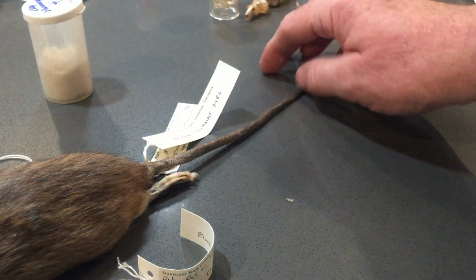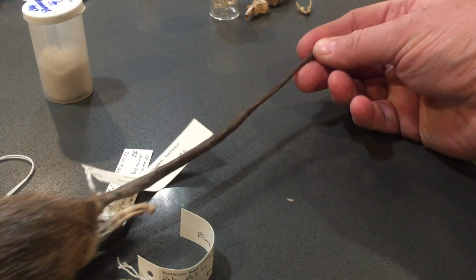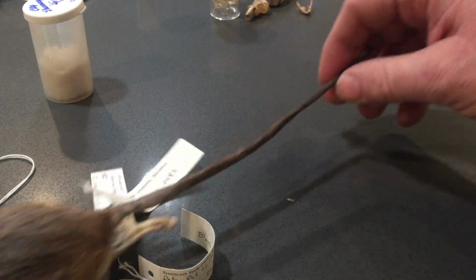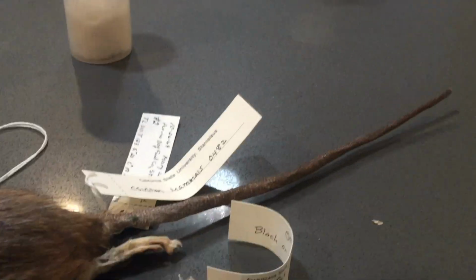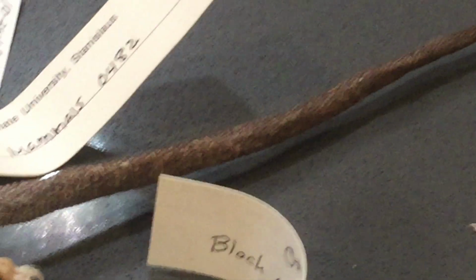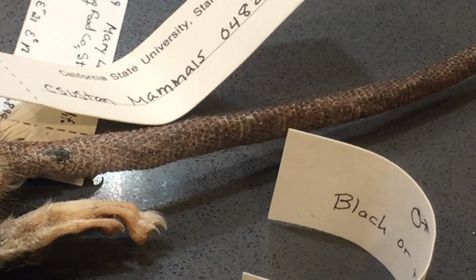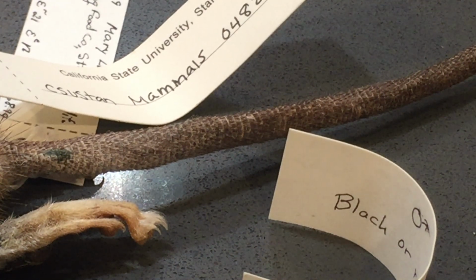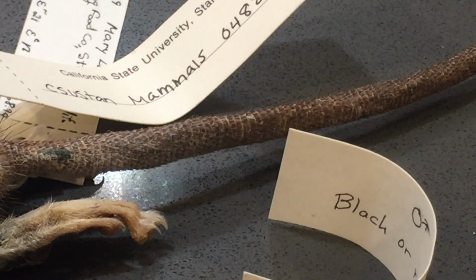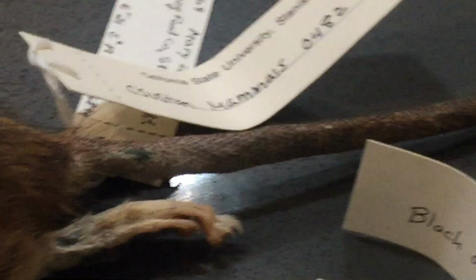Another very distinctive feature with these animals is their tail. They have a long, very long tail, and it's scaly. Let's see if we can zoom in here so you can see that. Okay, let's see here. Okay, now I think you can see the scales on the tail. It's a fairly naked tail, unlike the wood rats, which we'll be looking at shortly. And it's scaly. There's the hind feet.